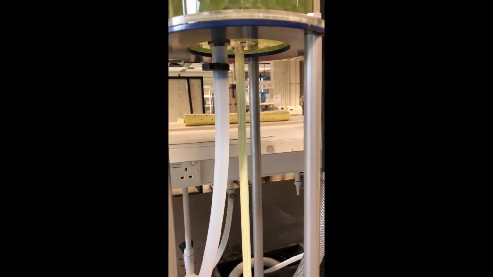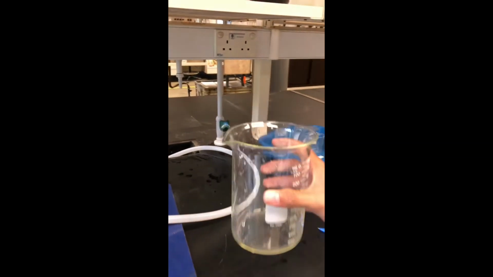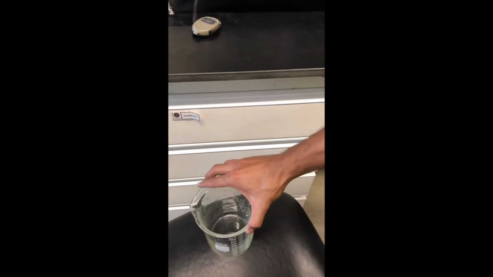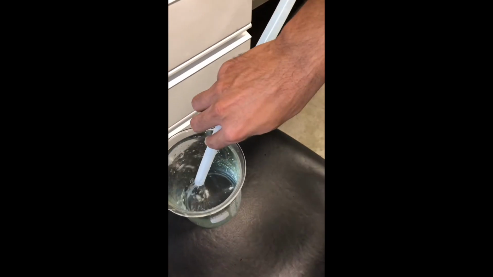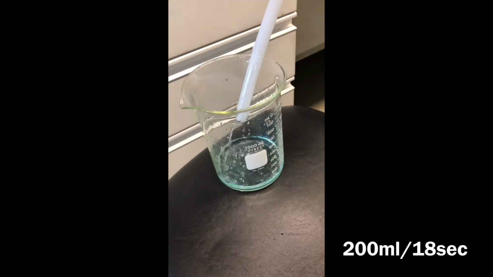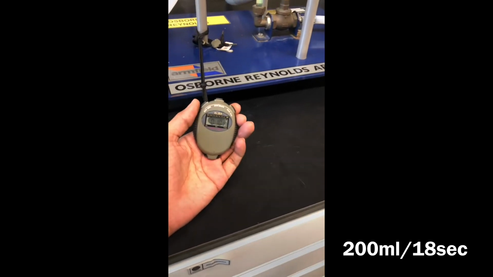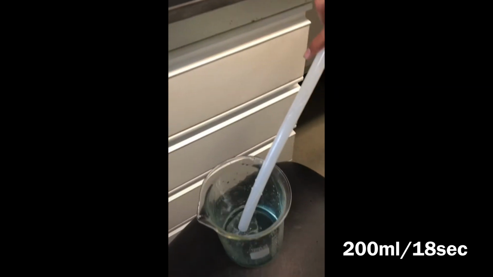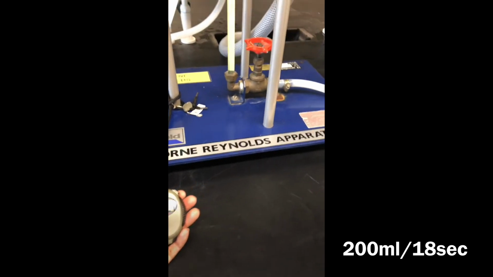We have achieved a continuous stream of dye in the test section, as it can be observed. Now let's drain the water collected in the previous reading and set it up for a new reading. In this one, we will take 200 ml of water in the beaker and measure the time taken for it to reach that level. Let's start it, and let us observe the level of water. That is about 200 ml, and the time taken for it is 18 seconds.